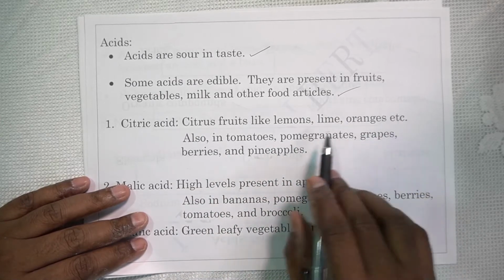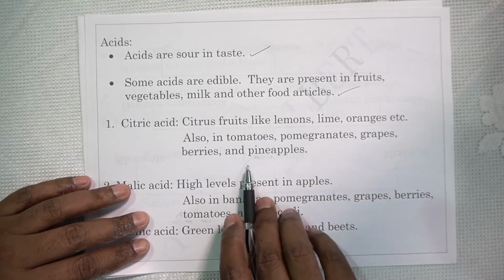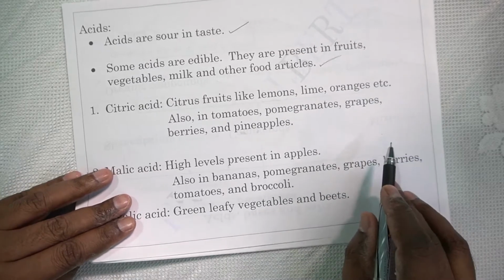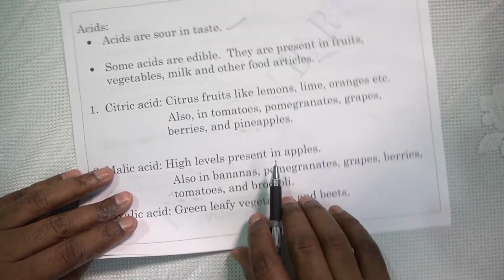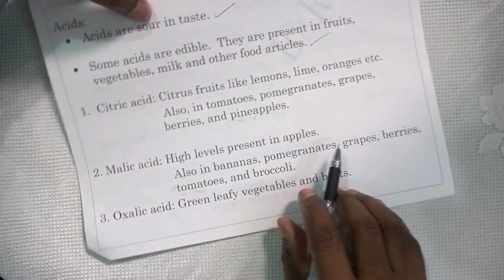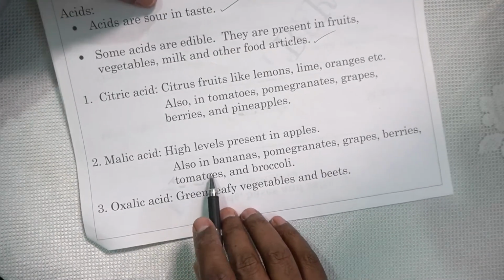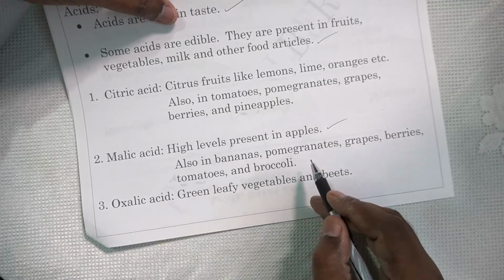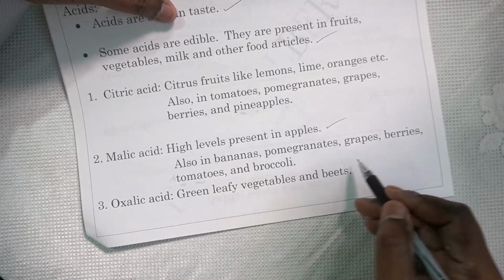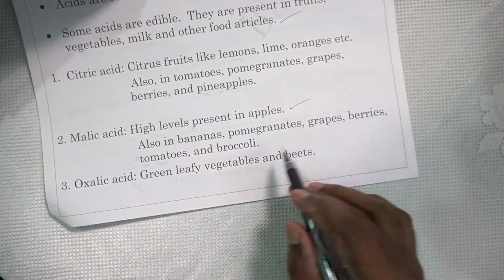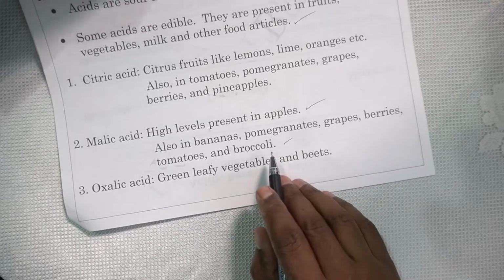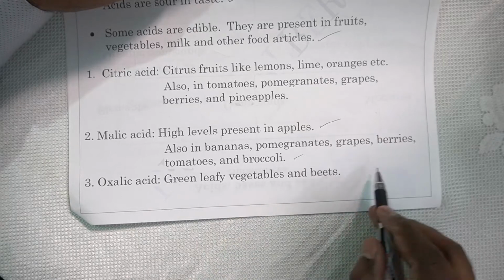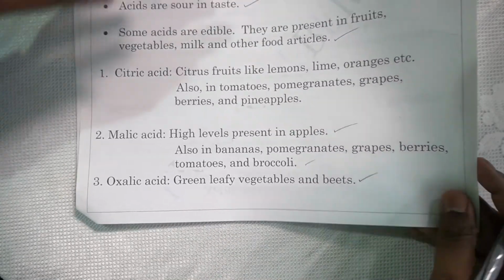These are known as citrus fruits because of the presence of citric acid in them. It is also found in small quantities in tomatoes, pomegranates, grapes, berries and pineapples. The next important edible acid is malic acid. Malic acid is present in very high levels in apples, and it is also found in bananas, pomegranates, grapes, berries, tomatoes, broccoli, etc. Oxalic acid is another common edible acid present in green leafy vegetables and beetroot.